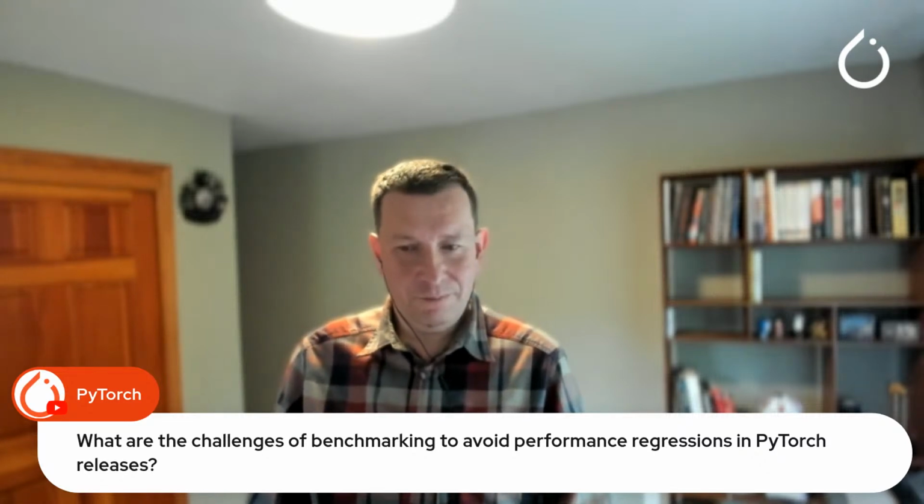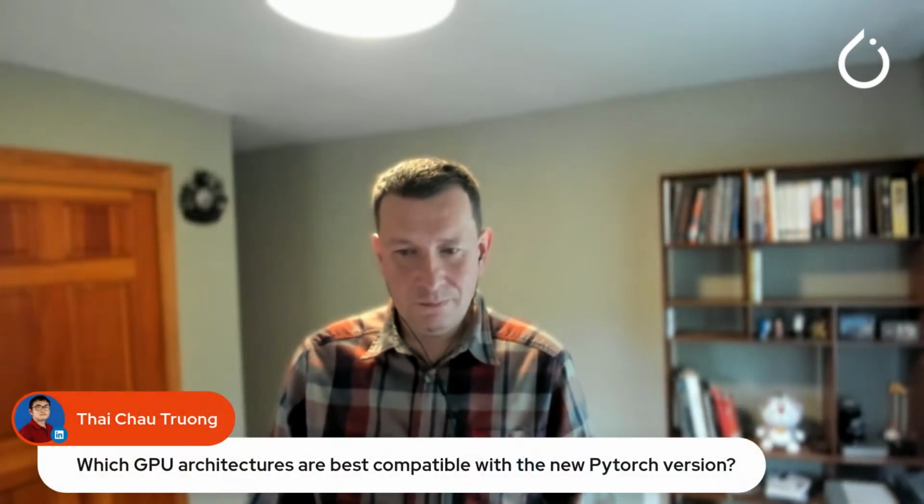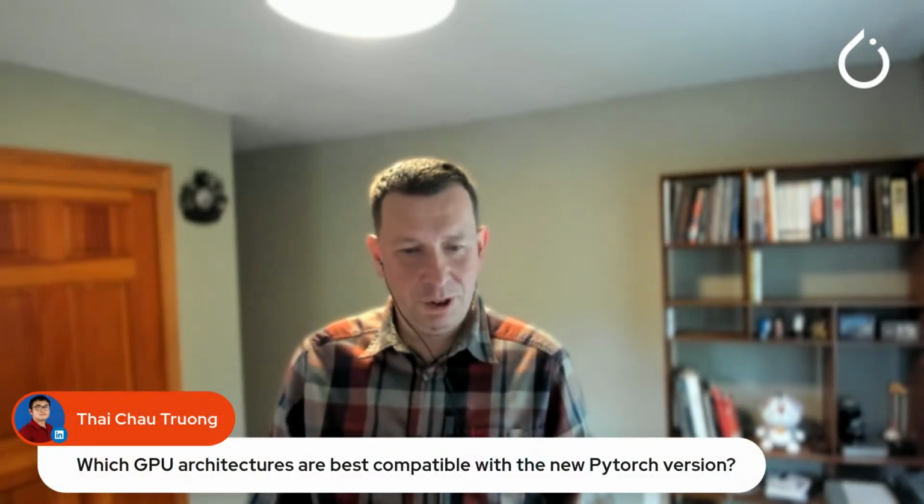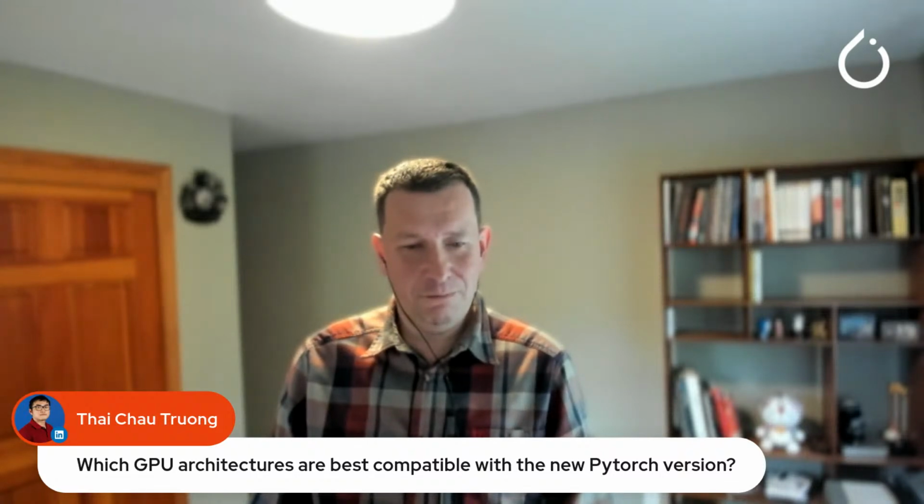Next question, please. Which GPU architectures are best compatible with the new PyTorch version?